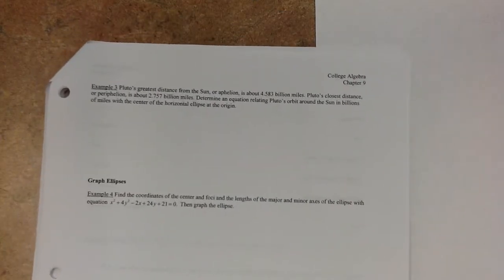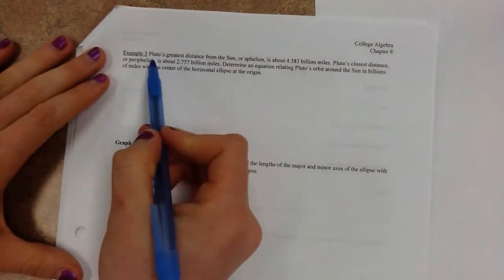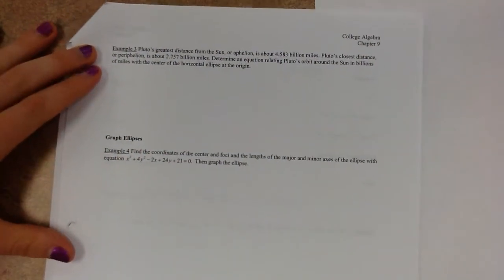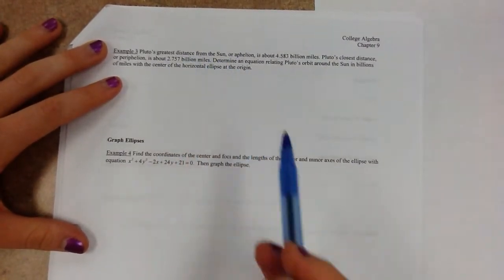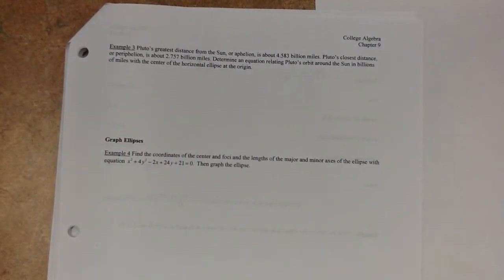Okay, more practice. This one, okay, Pluto's greatest distance. This is kind of a weird story problem. Pluto's greatest distance from the sun, or aphelion, whatever that is, is 4.583 billion miles. And its closest distance, or perihelion, is about 2.757 billion miles.